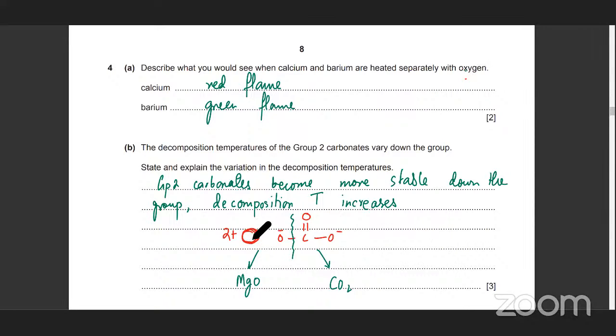So the first point you're going to mention is the size, or the ionic radius. It increases down the group. Then you're going to comment on the charge density or the polarizing power. So the polarizing power of the cation decreases.